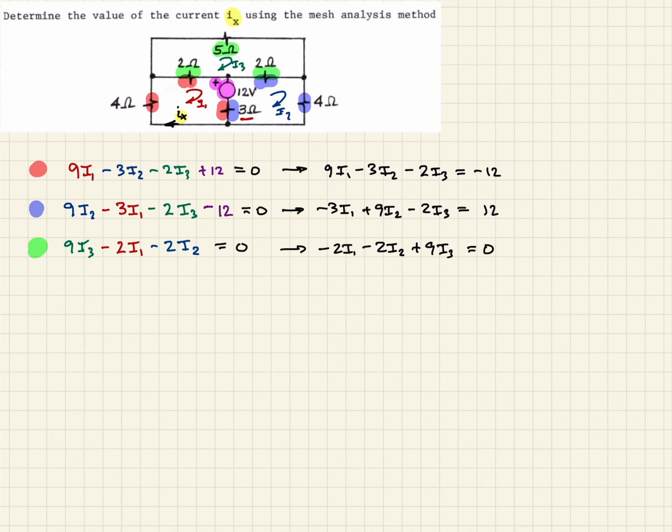So now we have our three equations, three unknowns. Several different ways you could solve this. Again, it's a linear algebra problem now. But as you do that and you solve for them, then I1, which is also Ix, is what we're looking for, you should come up with a value of minus 1.0 amps. Again, that's from solving this system of equations right here.